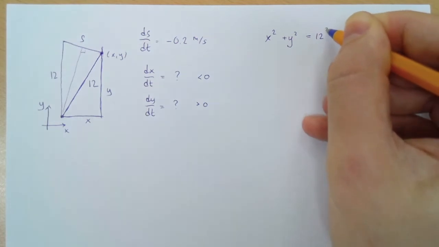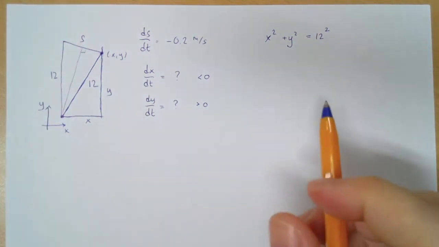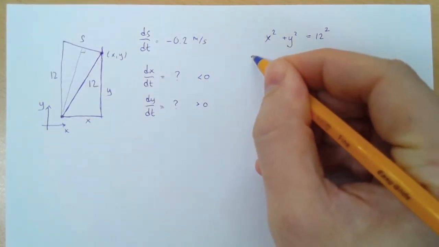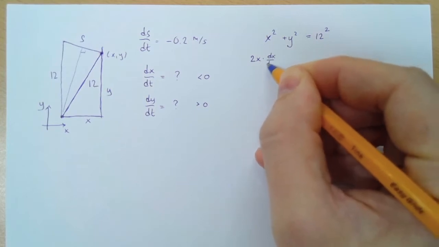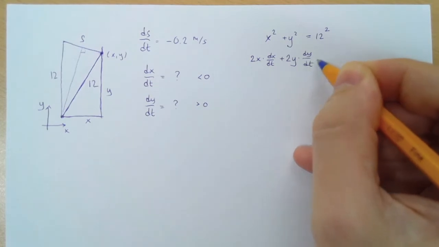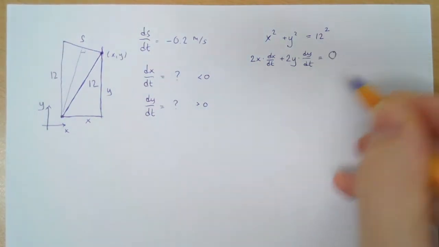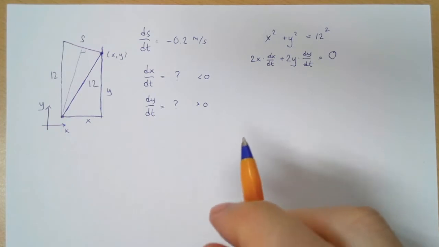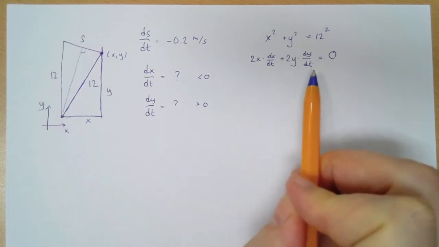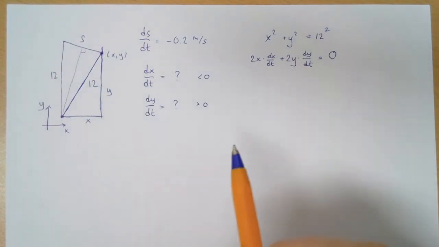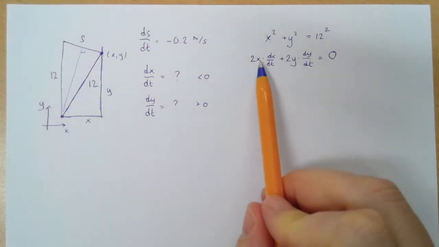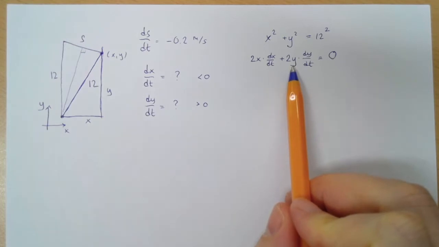x squared plus y squared equals 12 squared. And in fact, if I take the derivative, implicit differentiation, 2x times dx/dt plus 2y times dy/dt is equal to 0, because 12 squared is a constant. What I really like about this is that I managed to make dx/dt and dy/dt show up. That's an excellent result. Do I know x? No, I don't. Do I know y? Yes, I think I do.